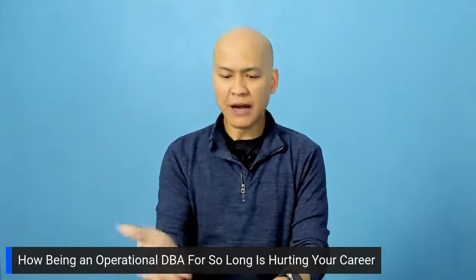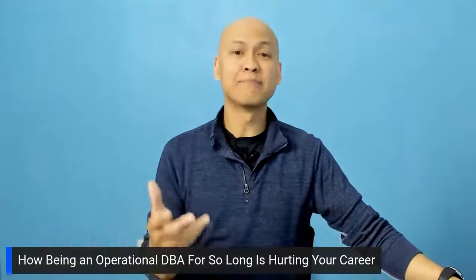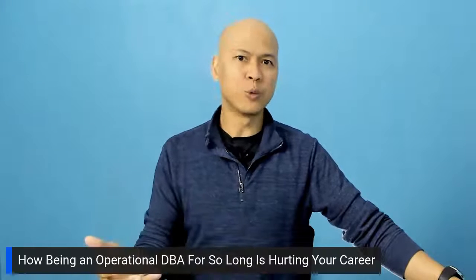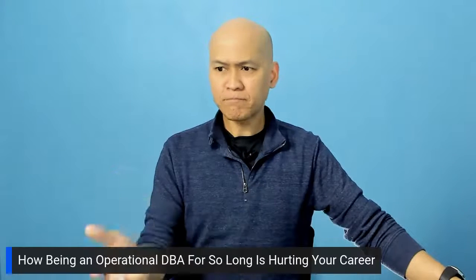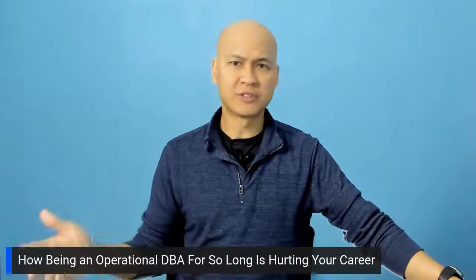And again, I've highlighted there are really a lot more reasons, but I see these three as the common reasons why being in operational support is hurting someone's career.